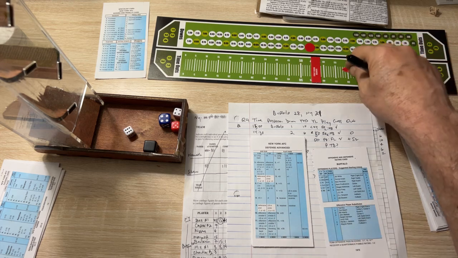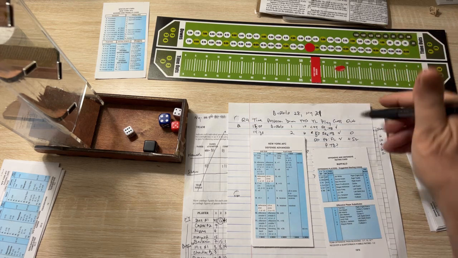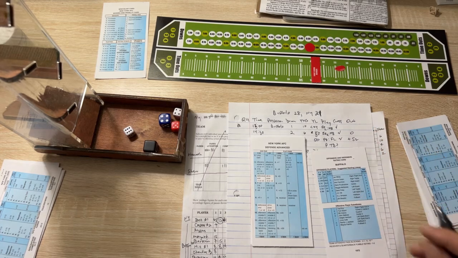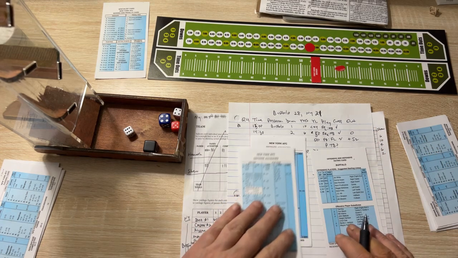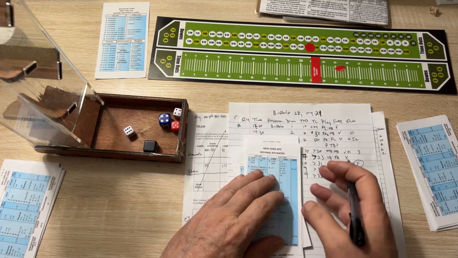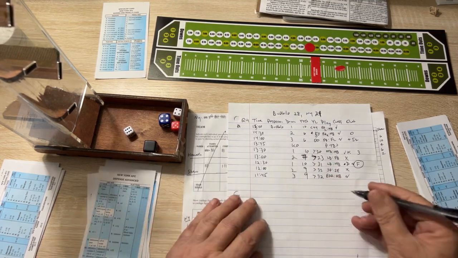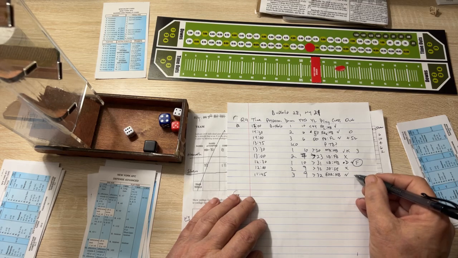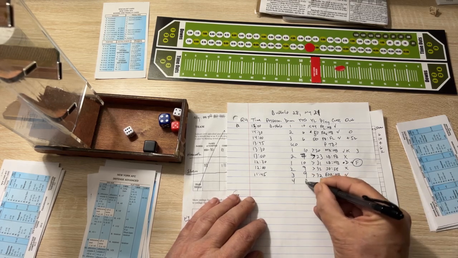So it's a 3-yard gain for Simpson. Nice stop by the Jets. And they're going to punt.